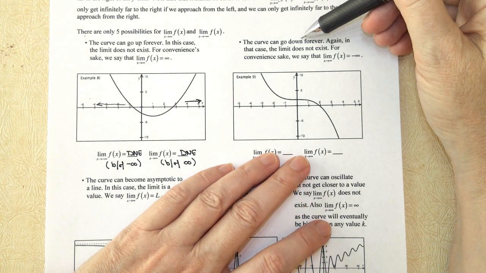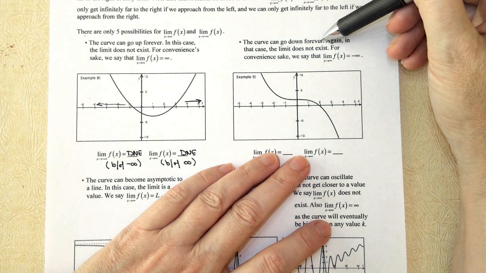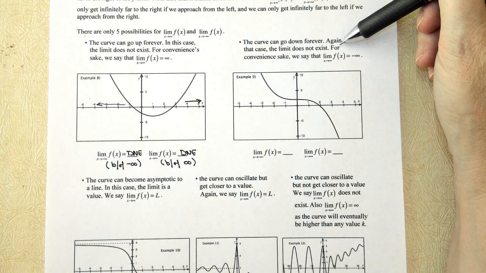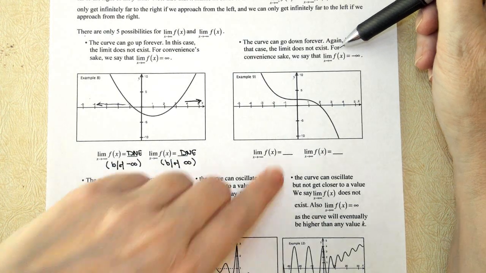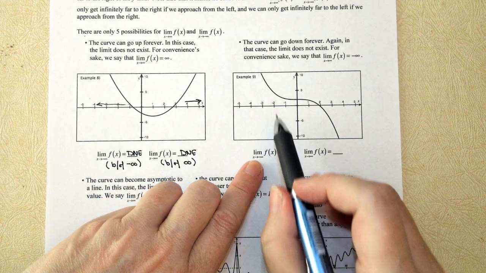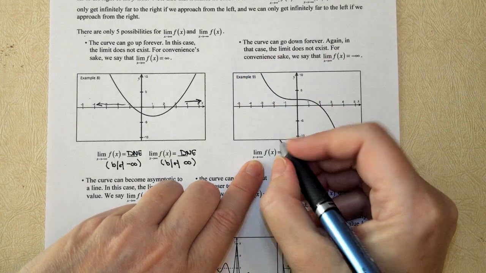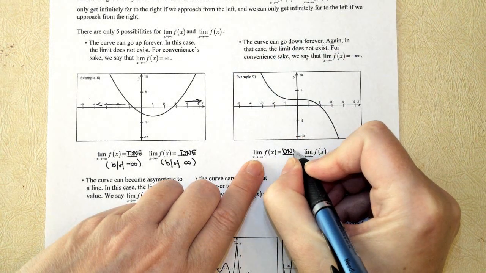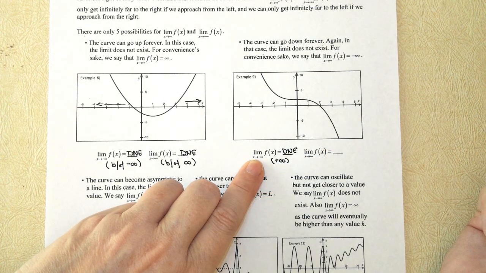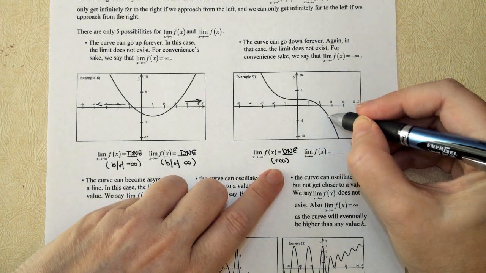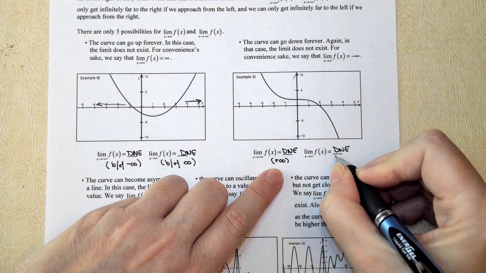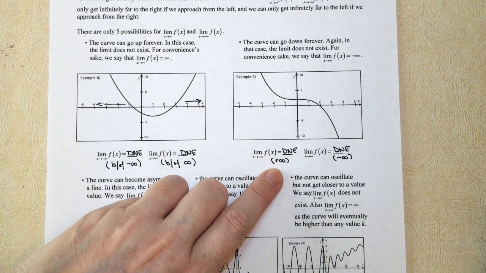The curve can go down forever. Again, in that case, the limit does not exist. But I don't want us to right now worry about for convenience's sake. I really want to now stick with the does not exist idea. So we're going to turn what they kind of like us to write into the reason why not. As I go out to negative infinity, I'm going up forever. Well, that does not exist. Why? Because it's going to positive infinity. I'm headed down forever in this direction. Again, that does not exist because it's heading towards negative infinity.